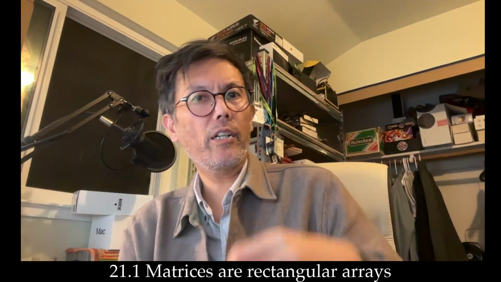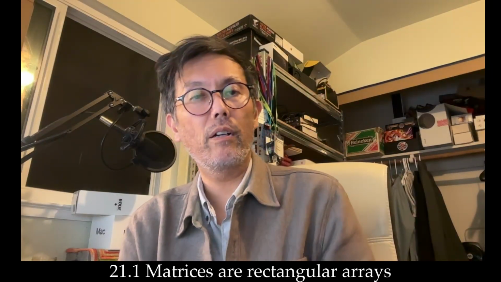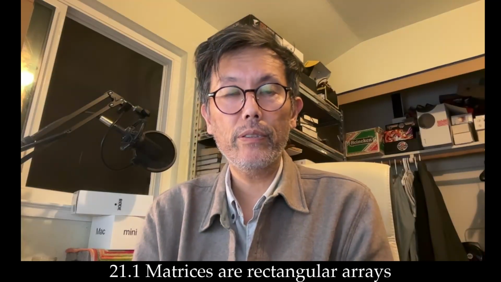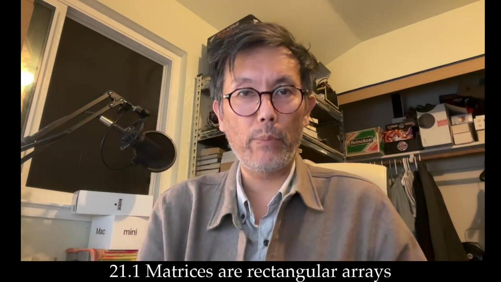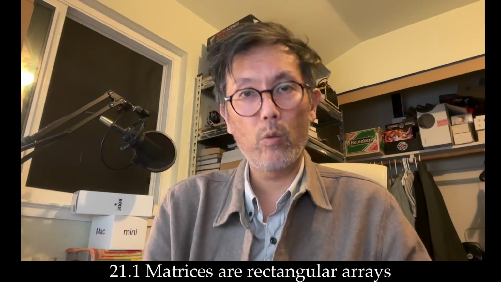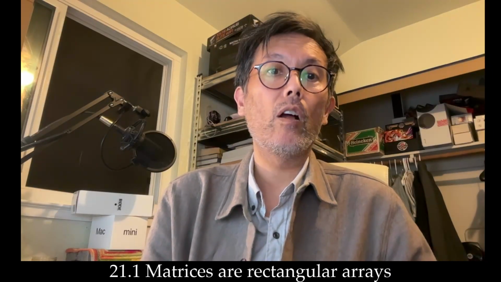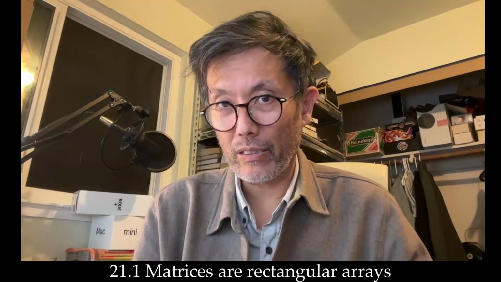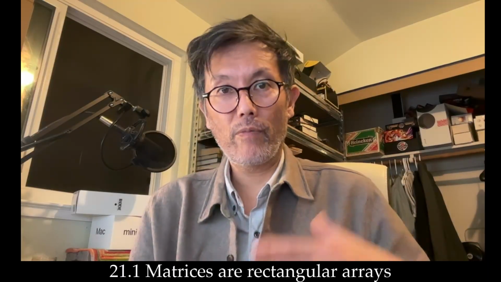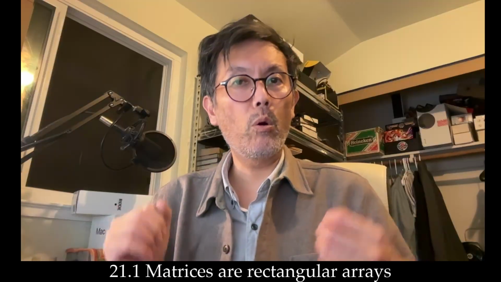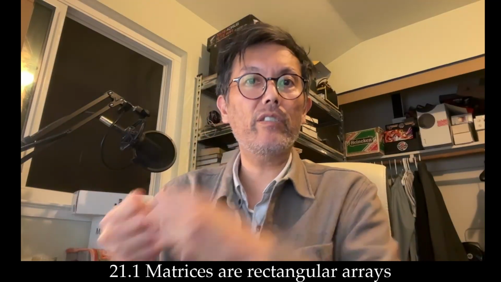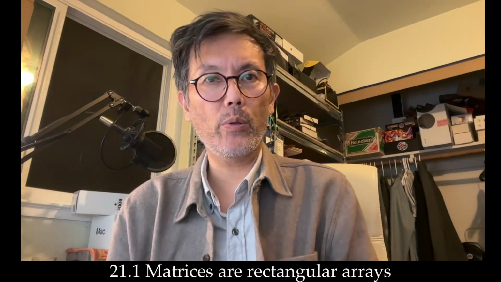So in order to talk coherently about systems of differential equations, we're going to want a way of representing all of the information that we find in these systems. And a really good object for doing that are these things called matrices. Matrices, that word is the plural of the word matrix. And what we're going to do is associate a matrix to a linear system of differential equations.